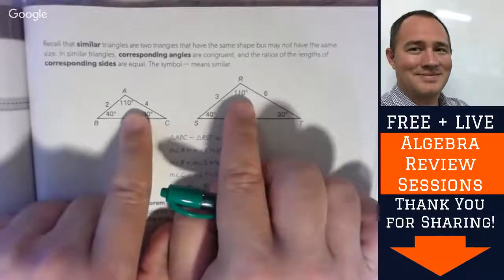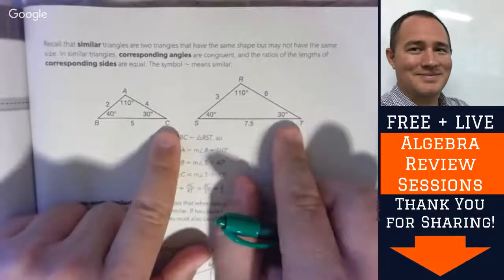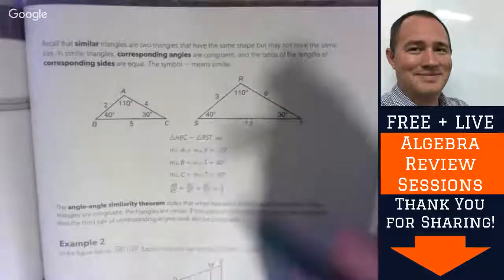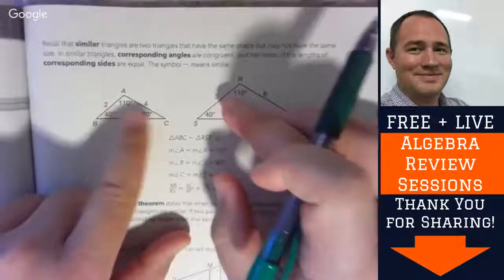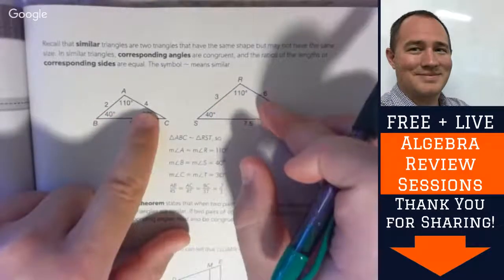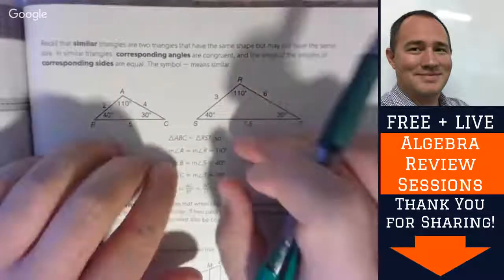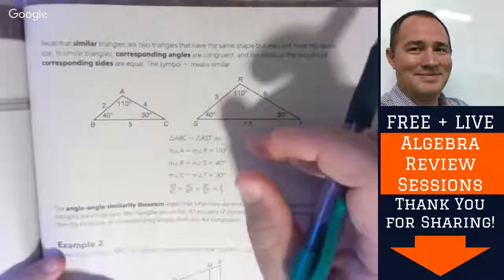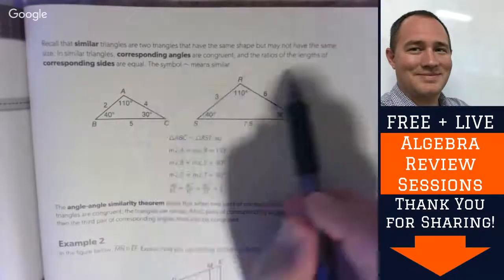The top angle is 110, and the right angle over here is 30. But the side measures are different, right? This side is 2, this side is 3, this side is 4, the corresponding side is 6. So the angles are the same, the sides are different sizes. So we're talking about similar triangles here.